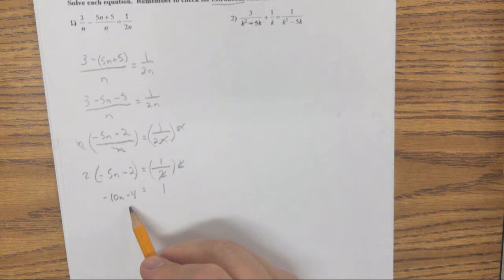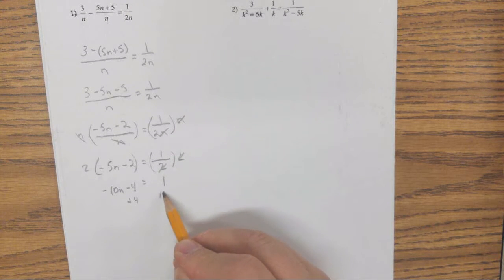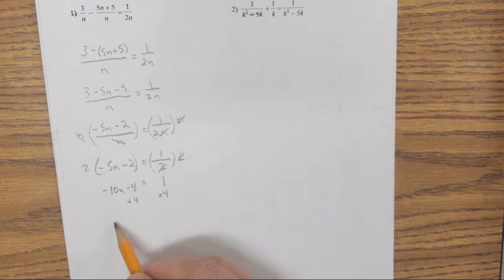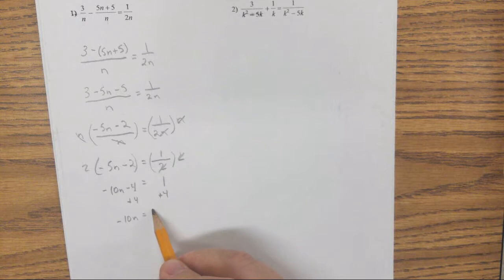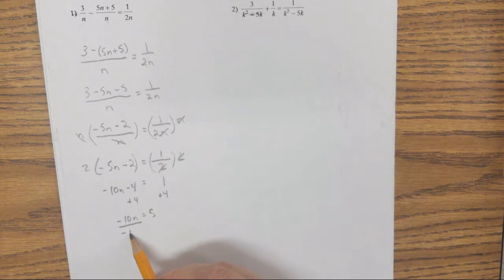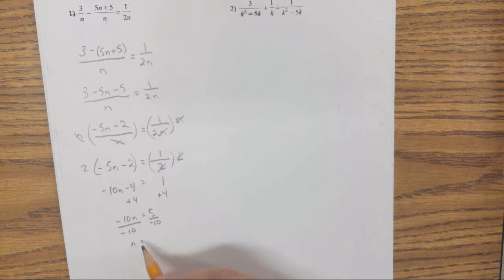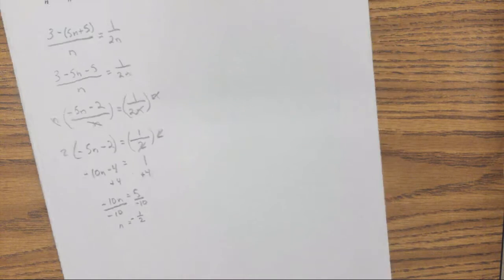Now this is getting way easy. So we got plus 4 minus 10n equals 5. Divide by negative 10. Divide by negative 10. And I get n equals negative 1/2.